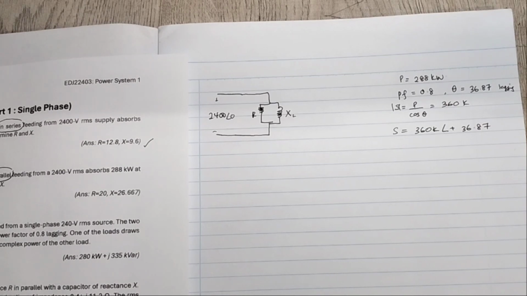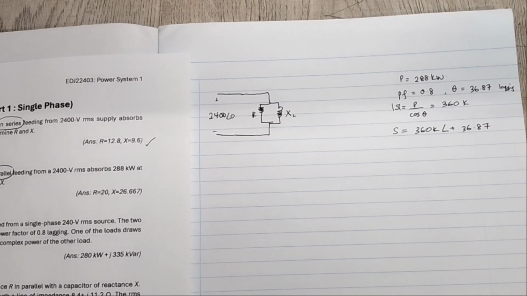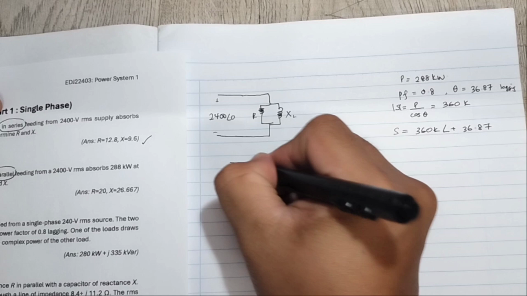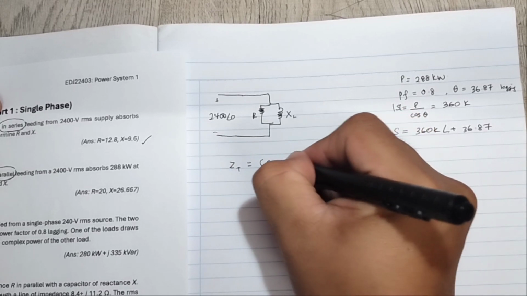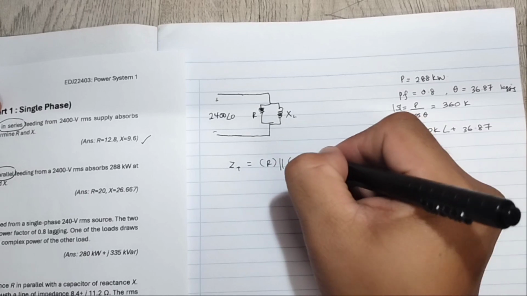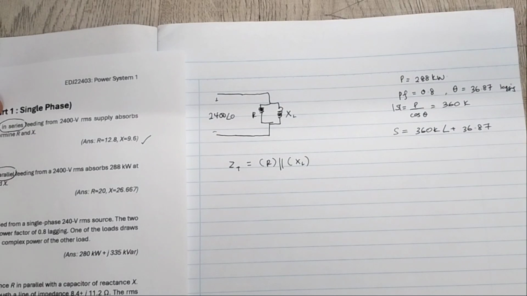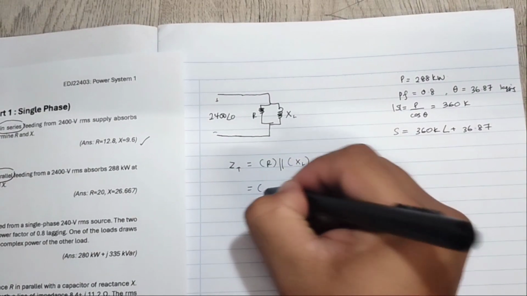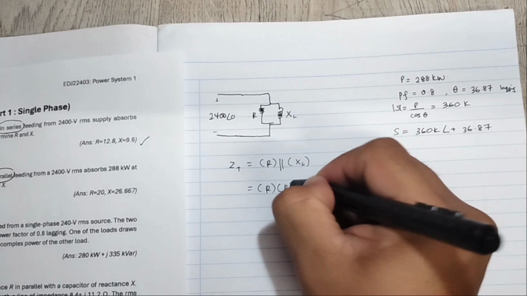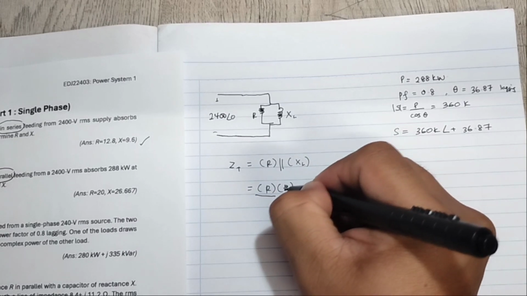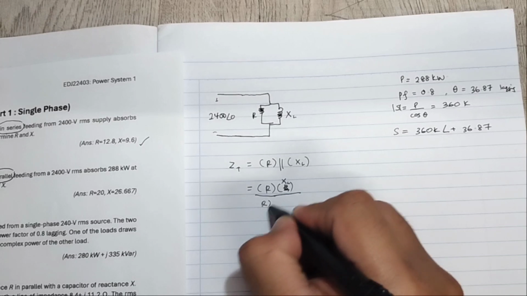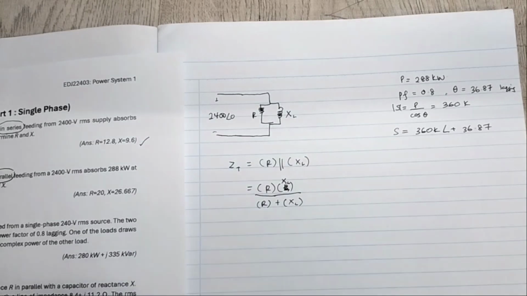Means that Z total. Z total tu sebab series X resistance tambahkan series. Tapi parallel, Z total for parallel adalah R parallel dengan XL. Ingat Z total. Kalau series tambah, kalau parallel kena buat macam tu kan. Ataupun formula dia R yang atas darab yang bawah, this one is X. Darab yang bawah kena tambah. Okay, right. Ini formula bagi parallel lah.